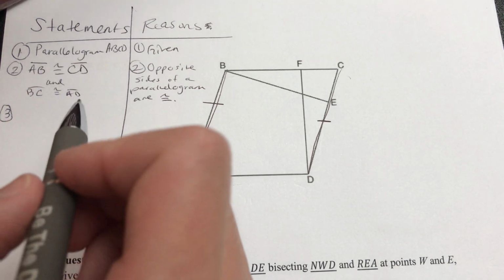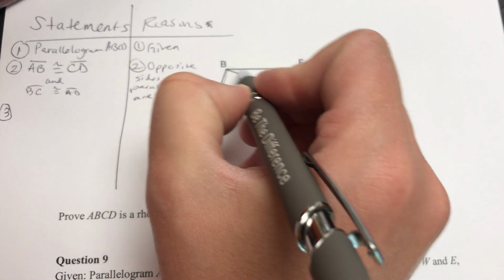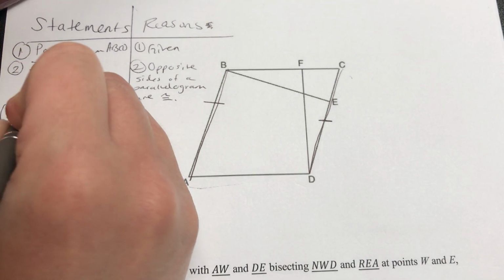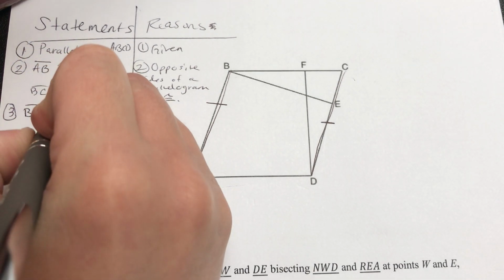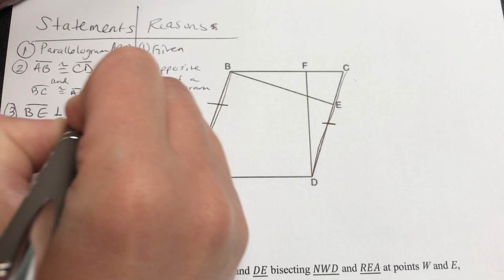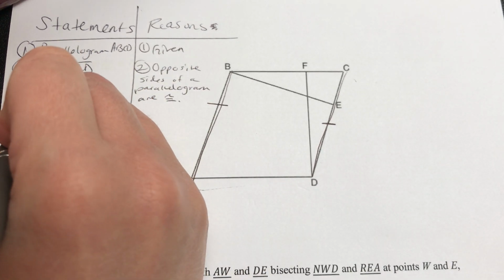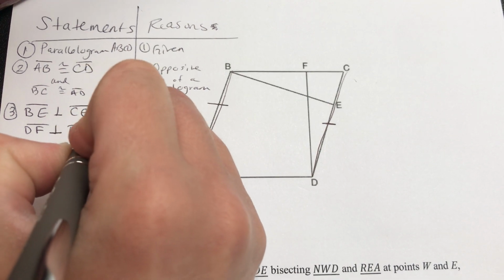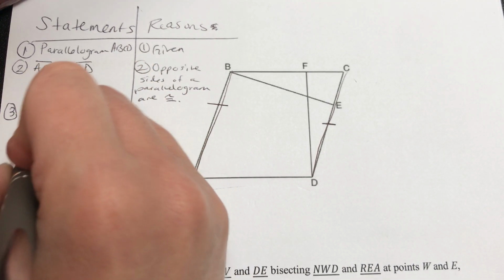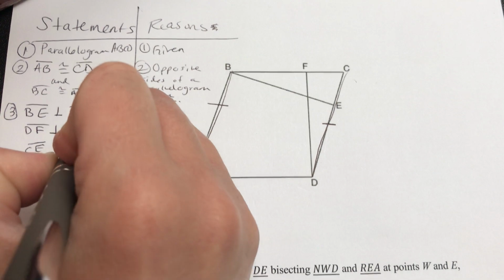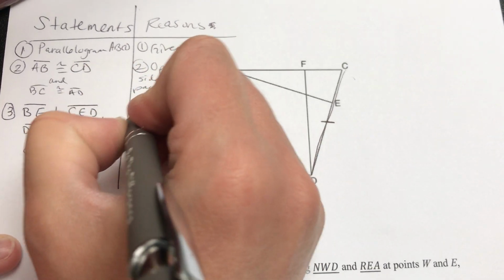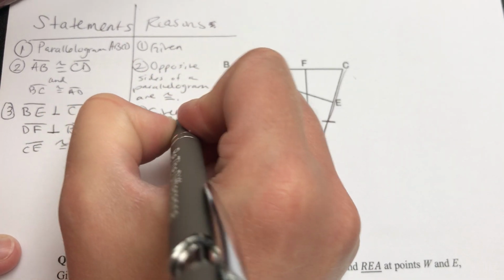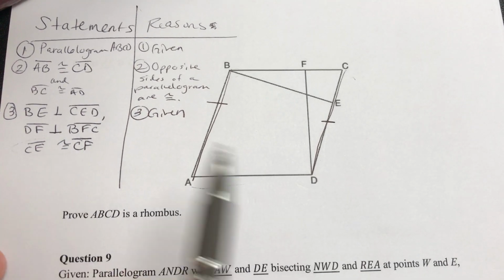Maybe I'll come back to that given, but now I'm going to say BE is perpendicular to CED, and DF is perpendicular to BFC. And you know what? I'm going to throw CE is congruent to CF in there just so that it's in there and I don't forget to put it in later, that last part of the given. Okay. This is just there.